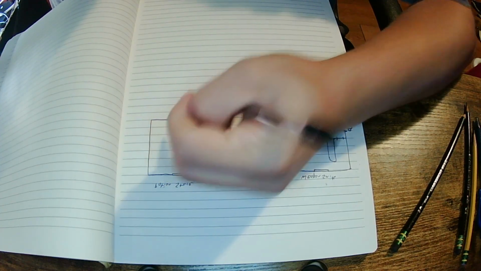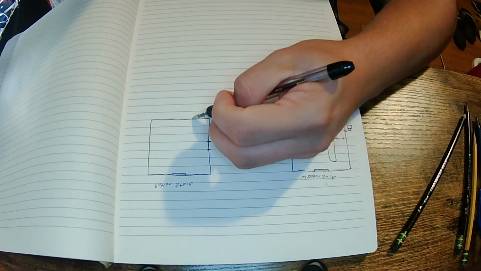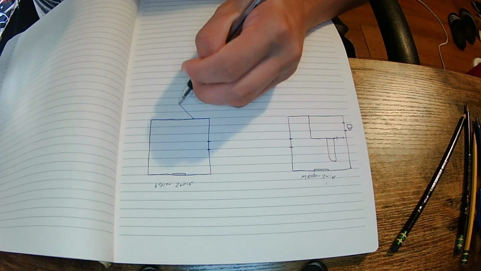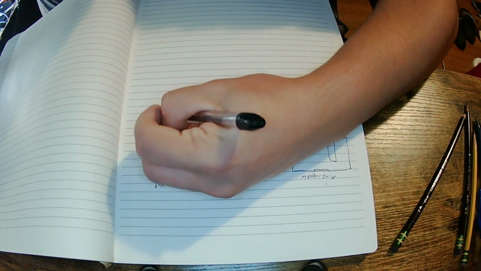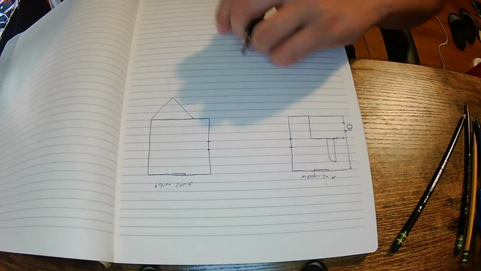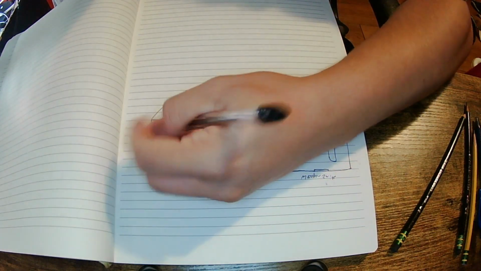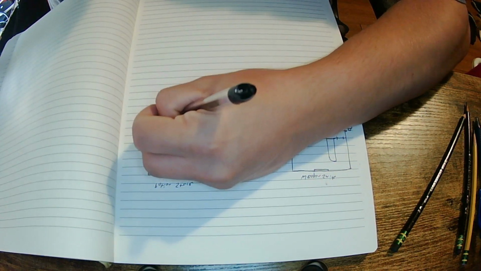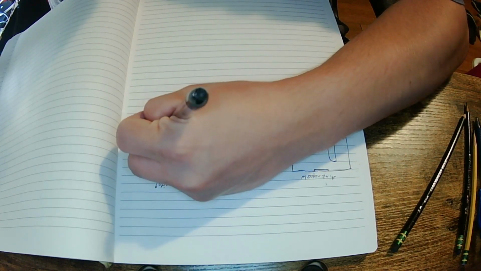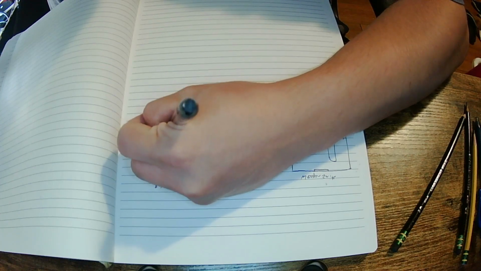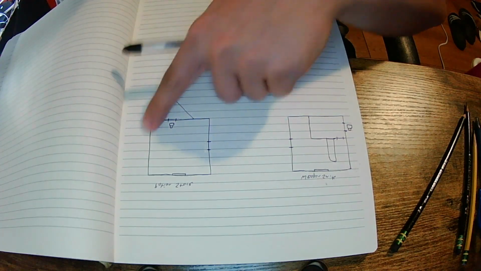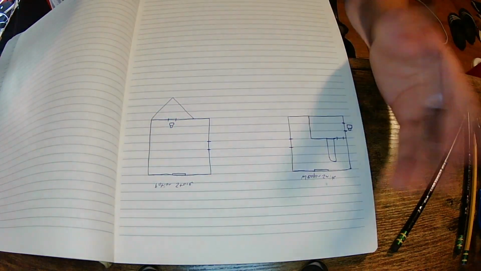Let's start off right here, and I want to add a triangular room right to this building here. So what I do is I add my little door, and we want to say this door is locked, and there's an extra room here. You don't have to add windows or anything like that.